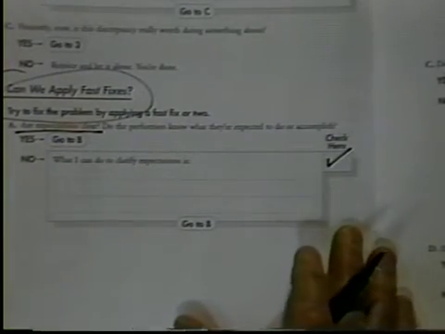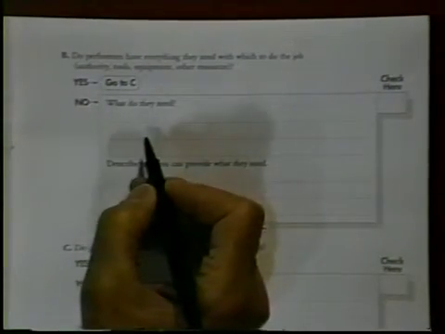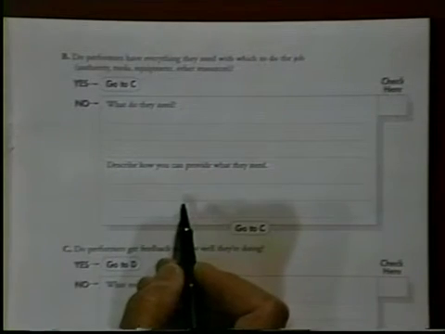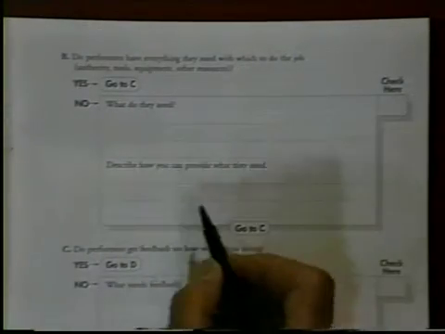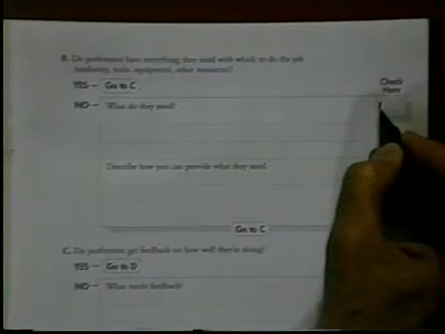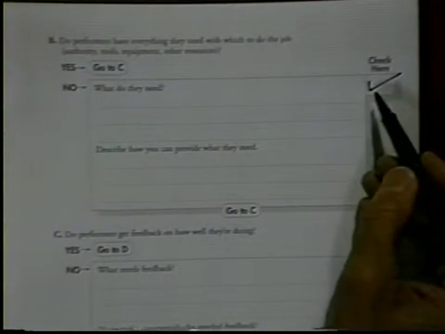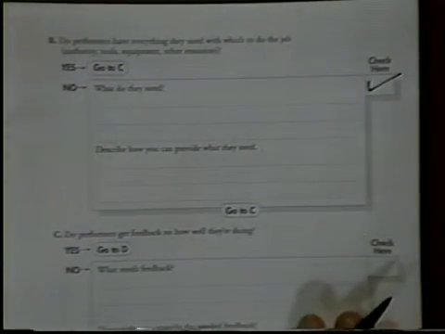the check mark column. Next, ask yourself whether they've got the wherewithal, whether they've got the stuff that they need with which to perform. Do they have the time, the tools, the authority, the space to perform? If not, identify what they need and then describe how you might provide what they need or how you might get somebody else to provide what they need, and put a check mark there, indicating that you've got a potential solution, and you'll use this when you're collecting your solutions a little bit later on.